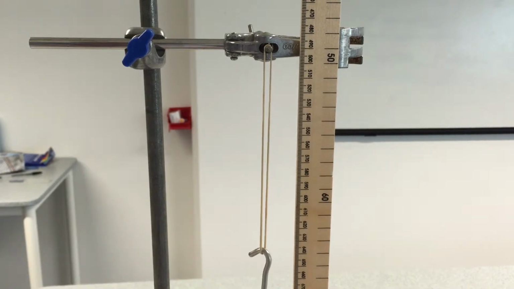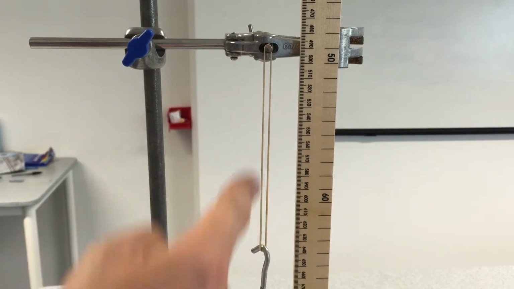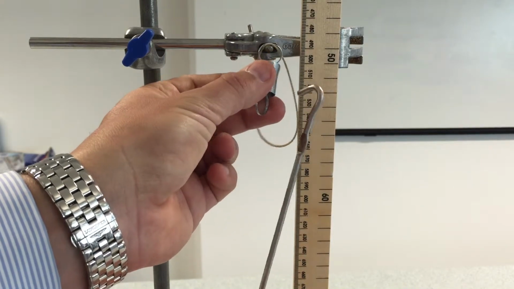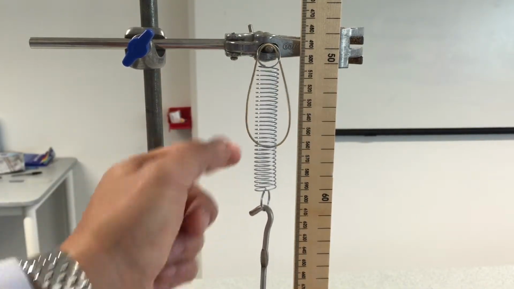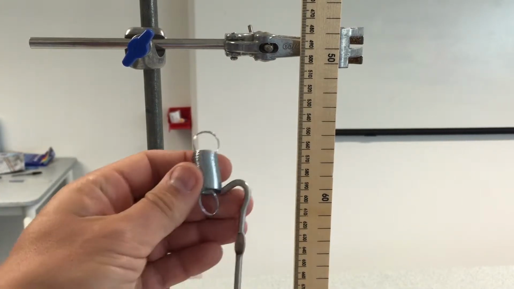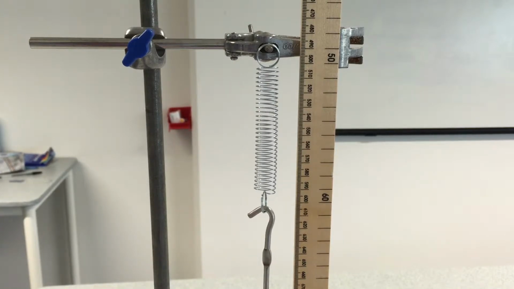So for a rubber band, I want you to apply weight and then remove weight so we can see whether there's any difference. But for the spring, just applying weight is good enough.